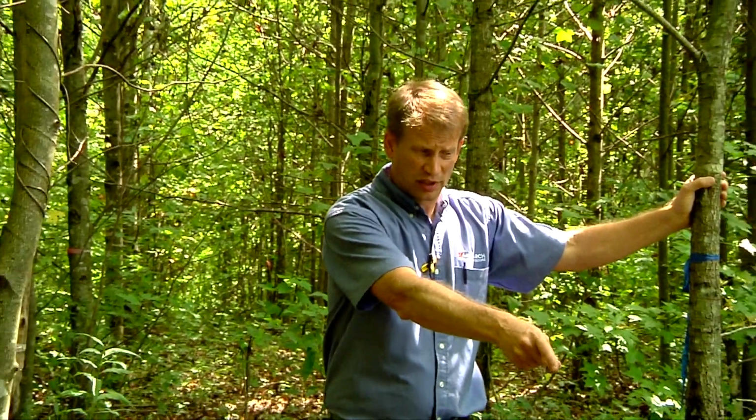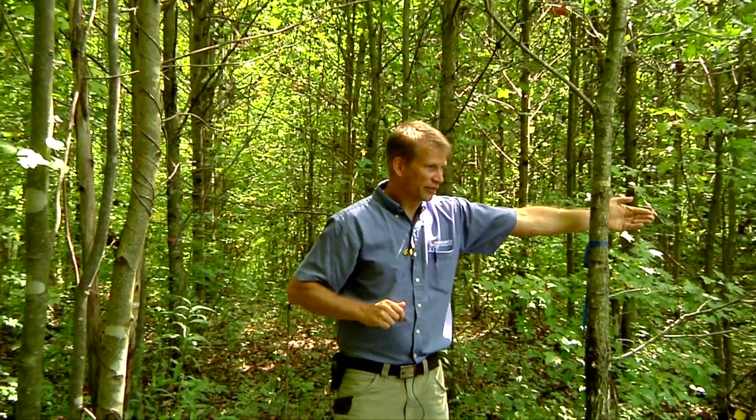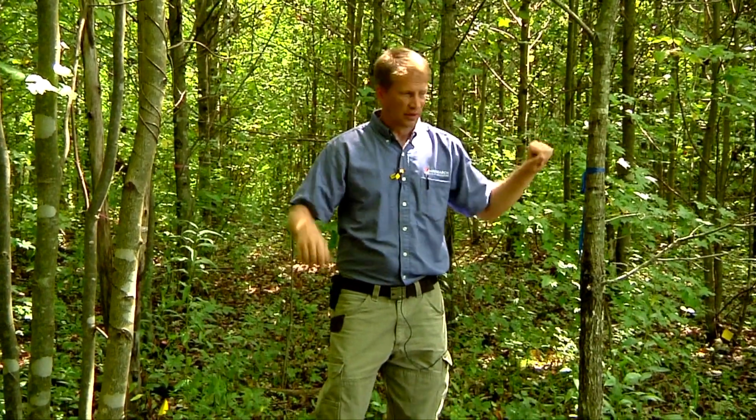So what we chose to do was to mechanically thin the yellow poplar trees immediately adjacent to our cherry bark oak. So what this looks like is that the poplar in front of us was cut, to the left and behind, leaving the diagonals.